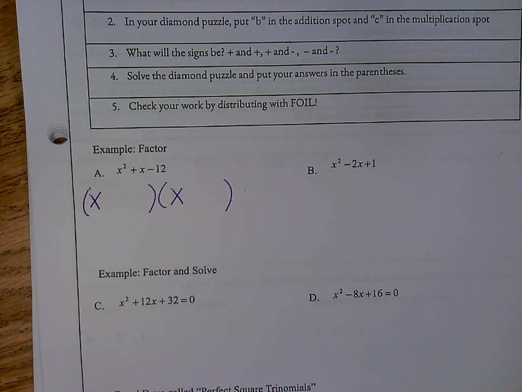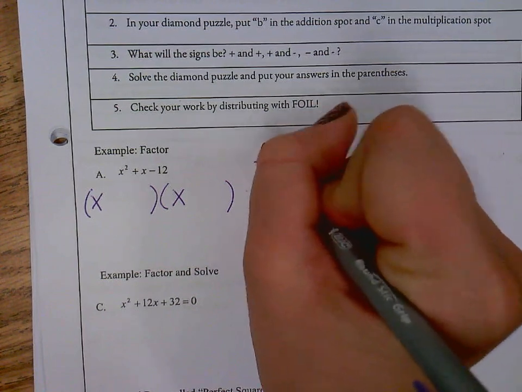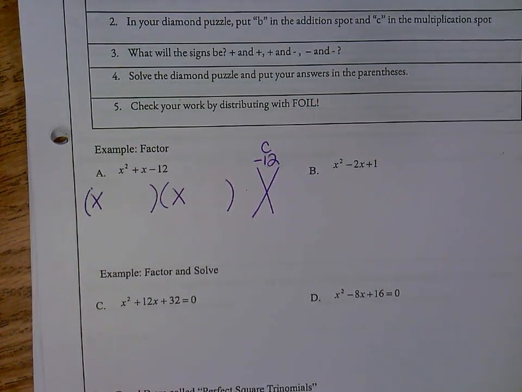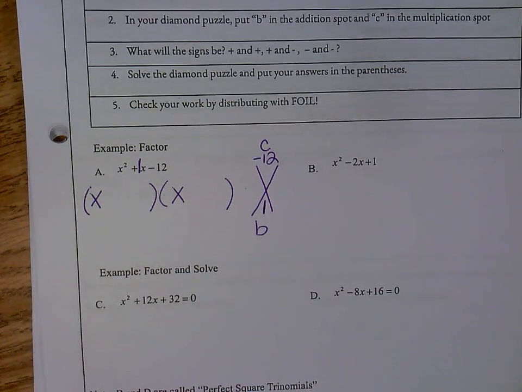Then you're going to set up your diamond. The C value is -12. So -12 is what these 2 terms have to multiply to give you. The B term is 1 in this problem, 1x. So the B term goes on the bottom of your diamond. So you're looking for your 2 factors that are going to go here that multiply to give you -12 and add up to give you 1. So for example, 12 times 1 or 6 times 2 or 3 times 4. So what are the 2 factors that would win this diamond?